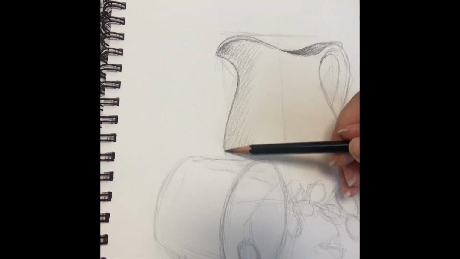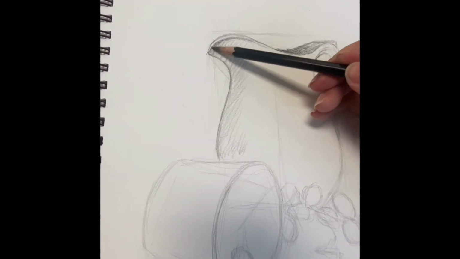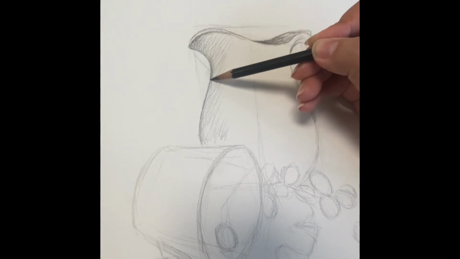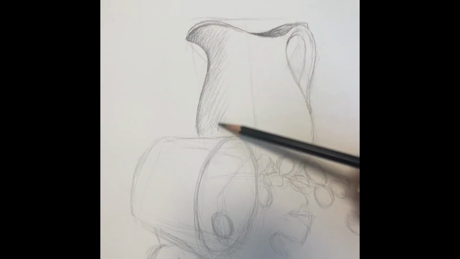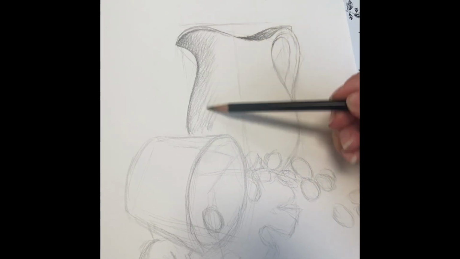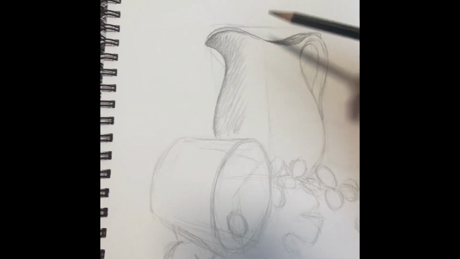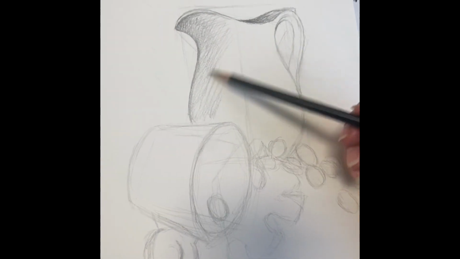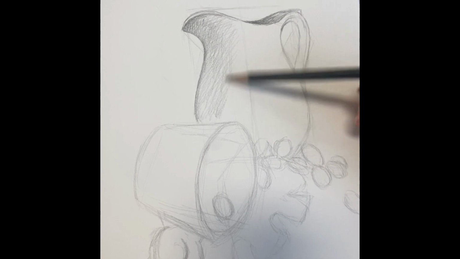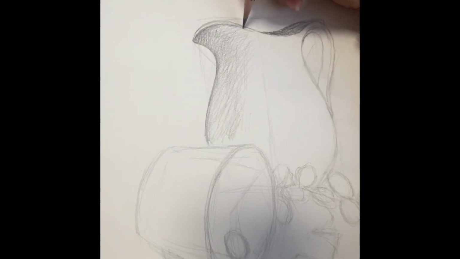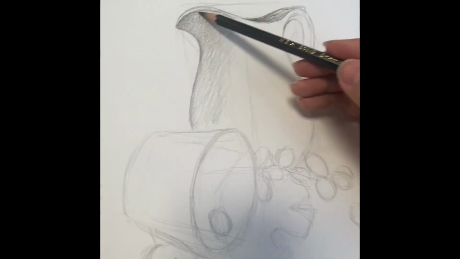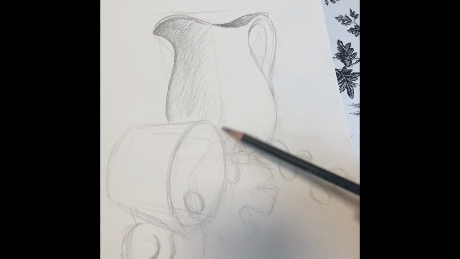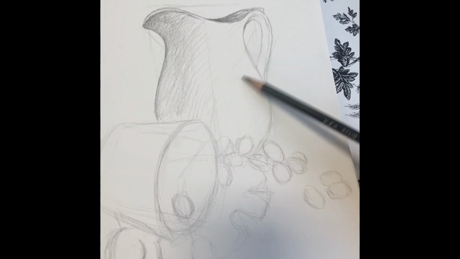So again, when you're shading, you have to look at your reference image the entire time. So maybe like 75% of the time I'm looking at my reference image and 25% of the time I'm looking at my paper. So I'm still slowly building up the shading, and I'm really not just going in and doing the darkest value. You want to build your value up, and this is what takes the longest. And you really want to see where the darkest part is and where the lightest part is.